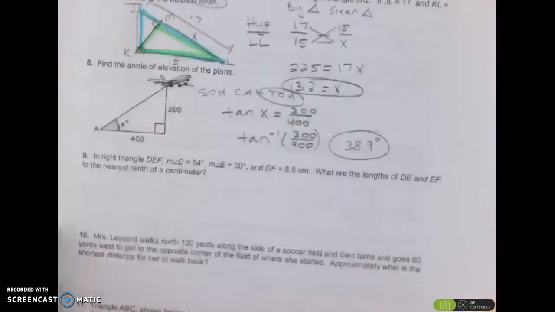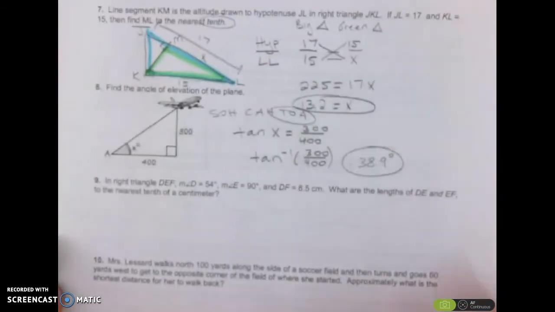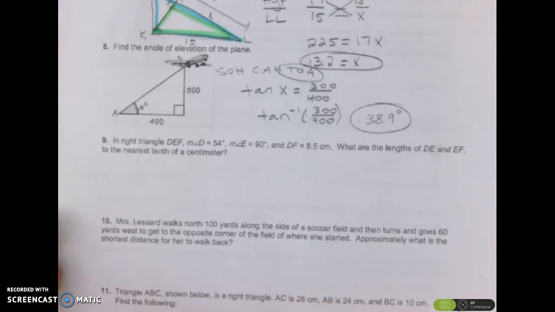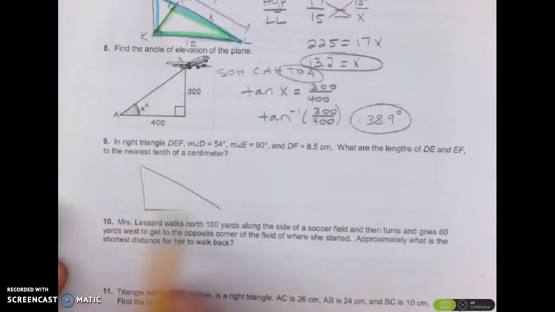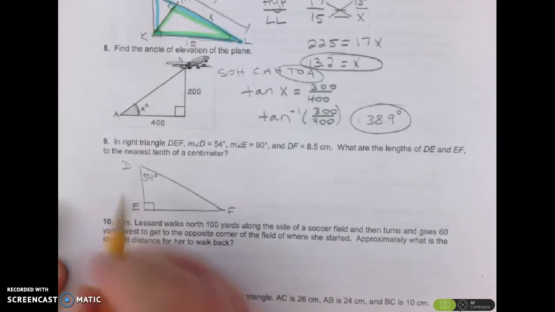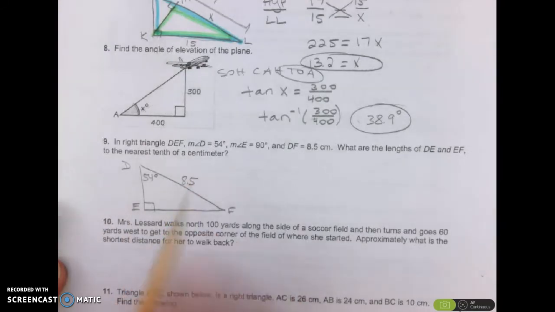Okay. Number 9. Says in right triangle DEF. I'm going to draw a sketch since they didn't give one to me. DEF. Angle D is 54 degrees. E is the 90 degrees. And DF is 8.5. That's my hypotenuse. What are the lengths of DE? I'm going to call that X. And EF, I'm going to call that one Y, to the nearest tenth of a centimeter.